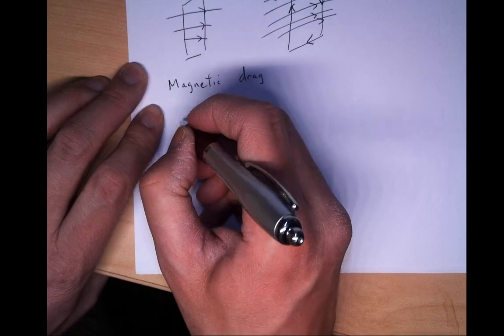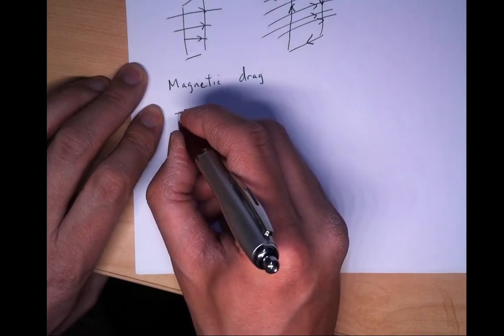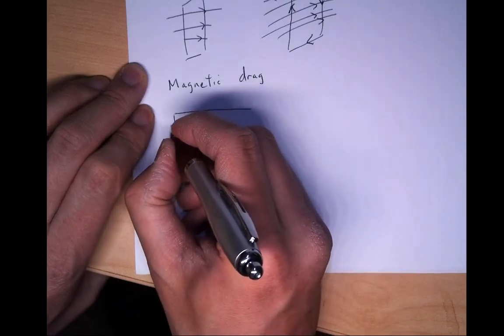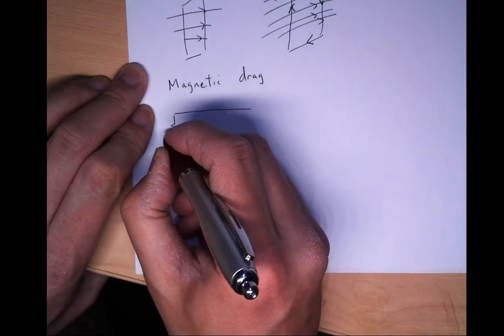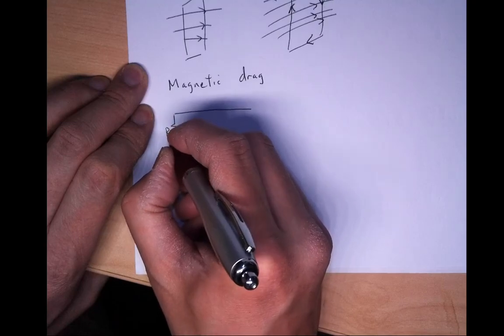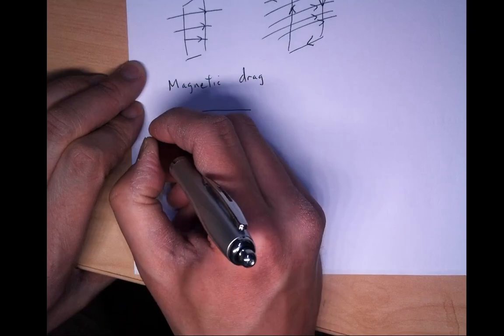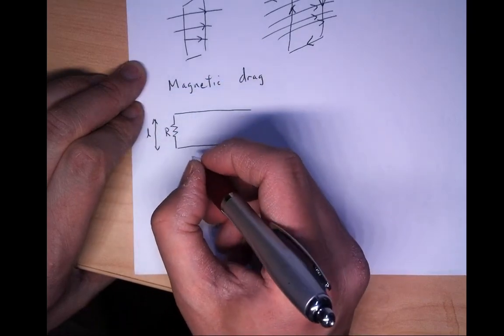So what I have here is my little rail again. I'm putting my resistor here, and I'm going to put some symbols here. This is some R, and this length is L, right?